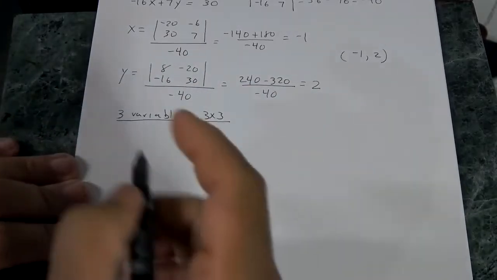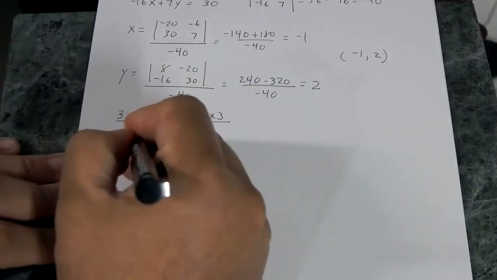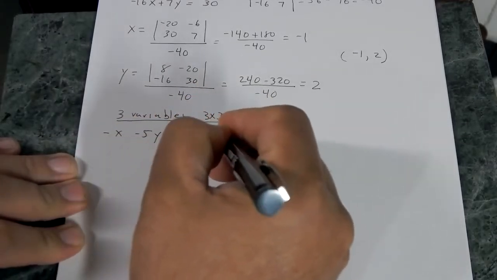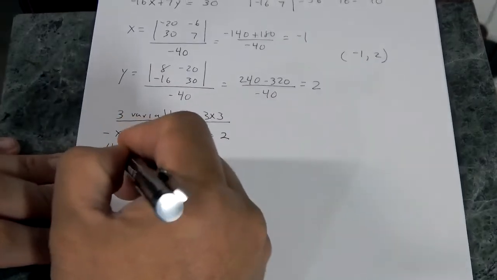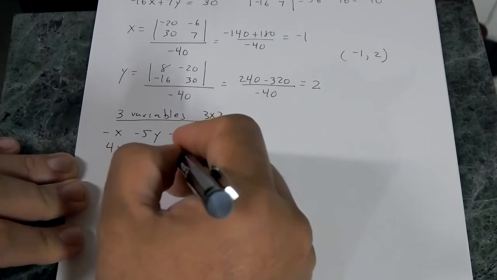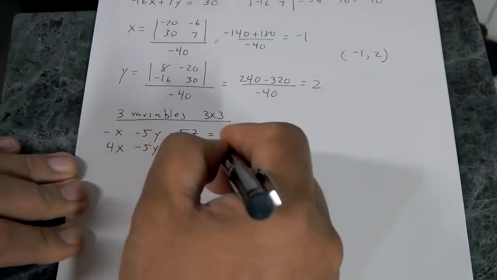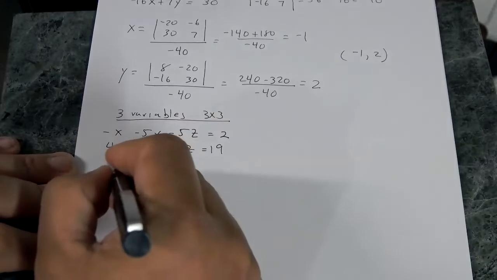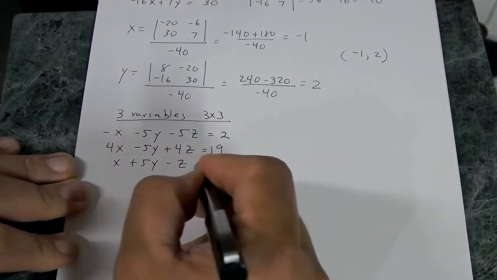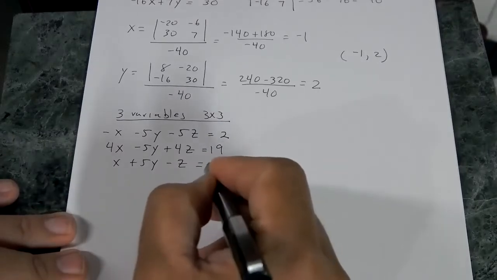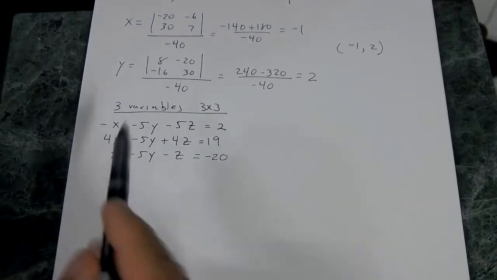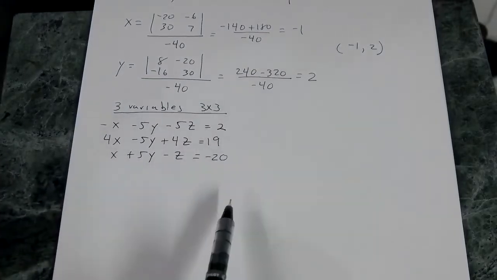Imagine I have this system: negative x minus 5y minus 5z equals 2, 4x minus 5y plus 4z equals 19, and x plus 5y minus z equals negative 20. Here's my 3 by 3, and as you see, it's in the xyz format equaling something.